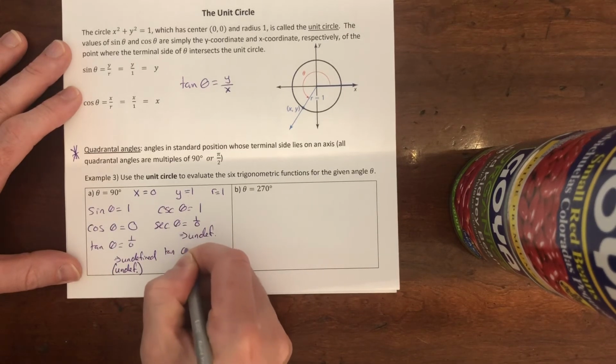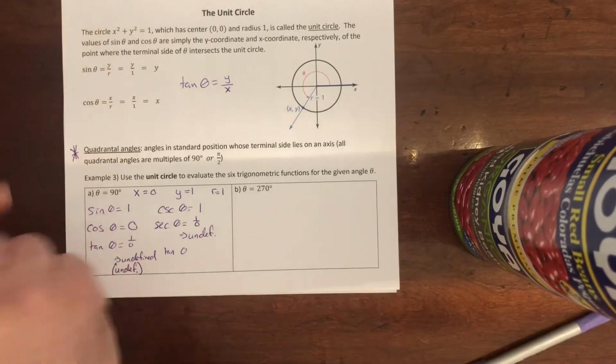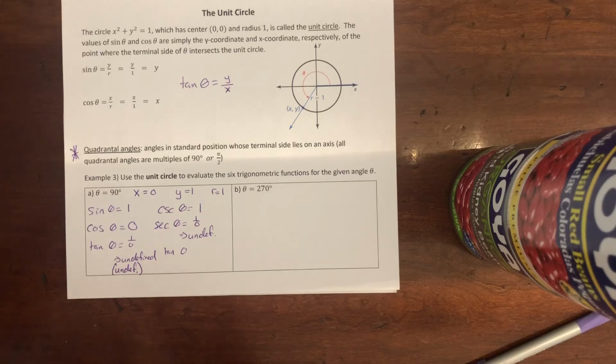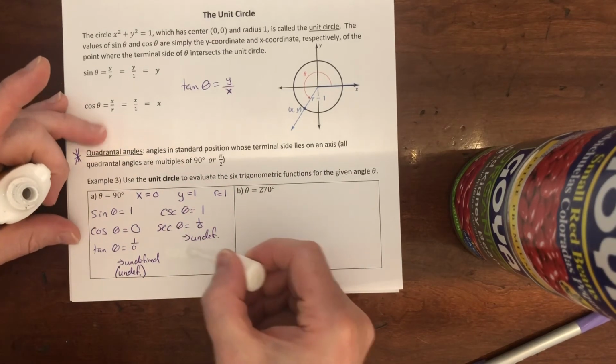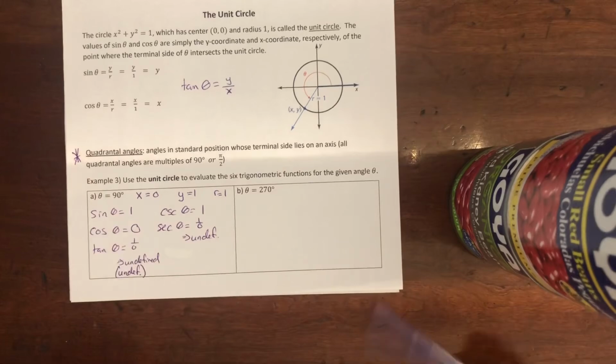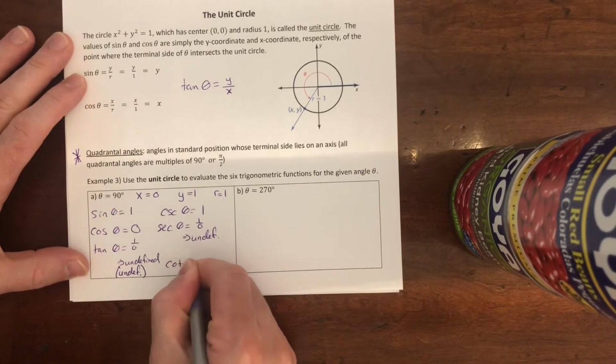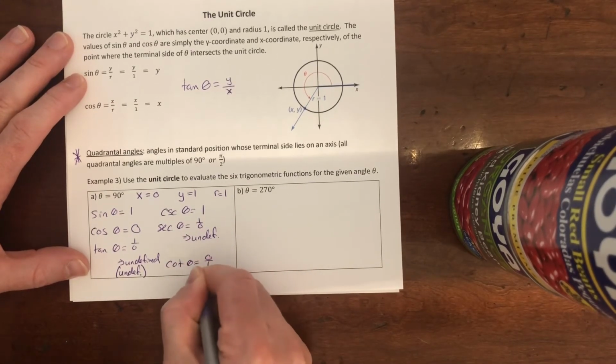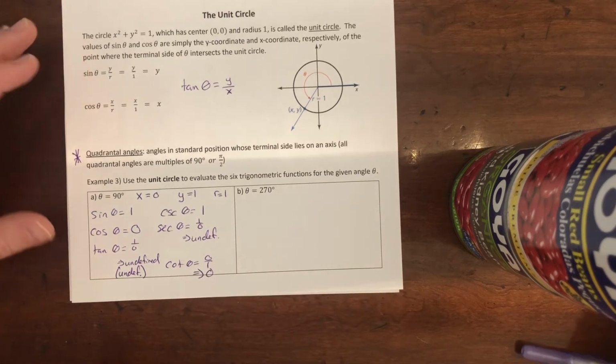And then our cotangent of theta would be 0 over 1, which is 0.